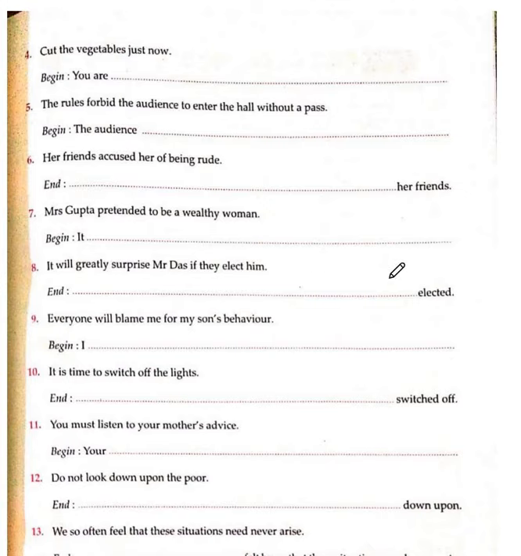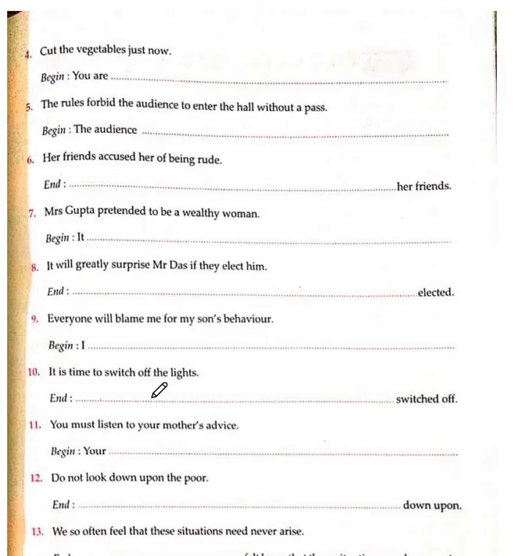Okay, everyone will blame me for my son's behavior. I will be blamed by everyone for my son's behavior. It is the time to switch off the lights. So you have to end the sentence: it is the time when lights should be switched off.